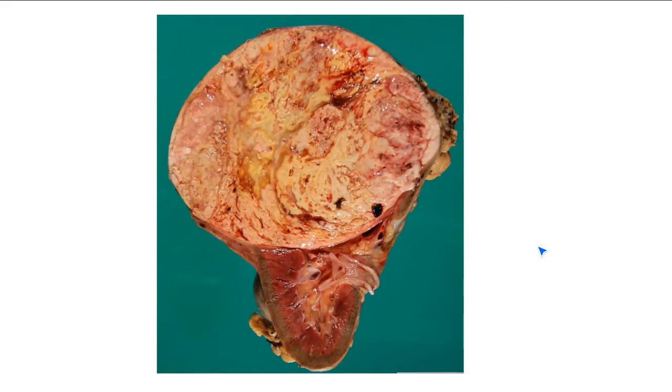The hematuria. Fabulous. Okay. All right. So that's by far the commonest presentation. So the patient presents with hematuria, is investigated, renal cell carcinoma is discovered, and the kidney is removed.